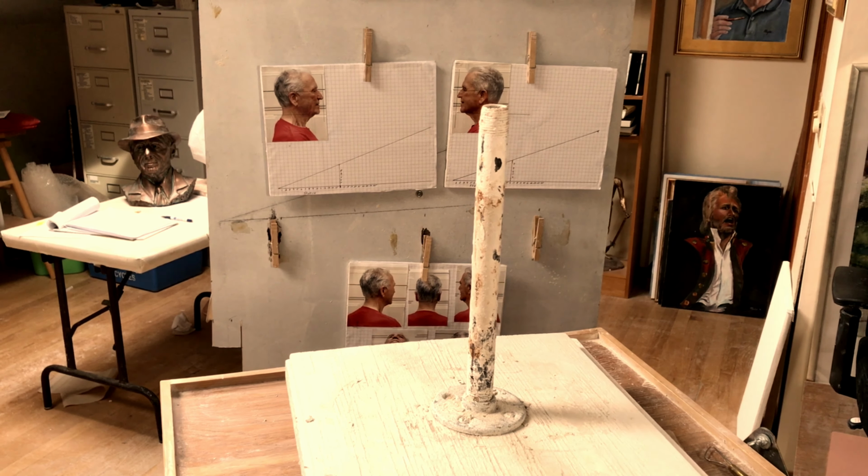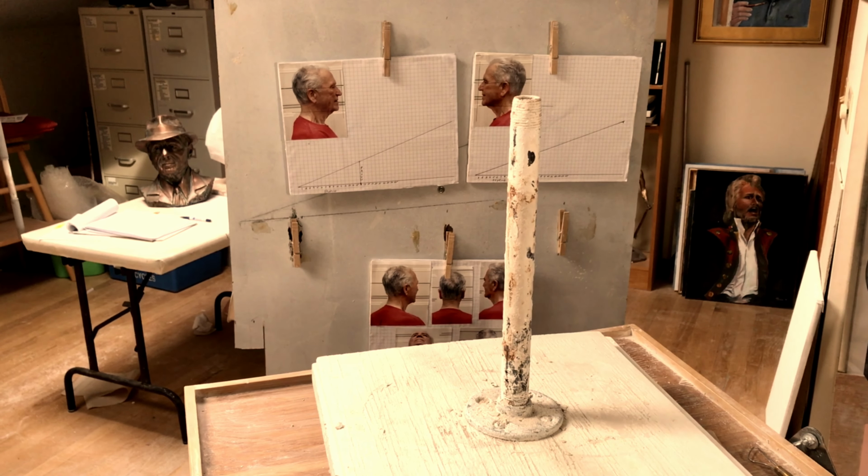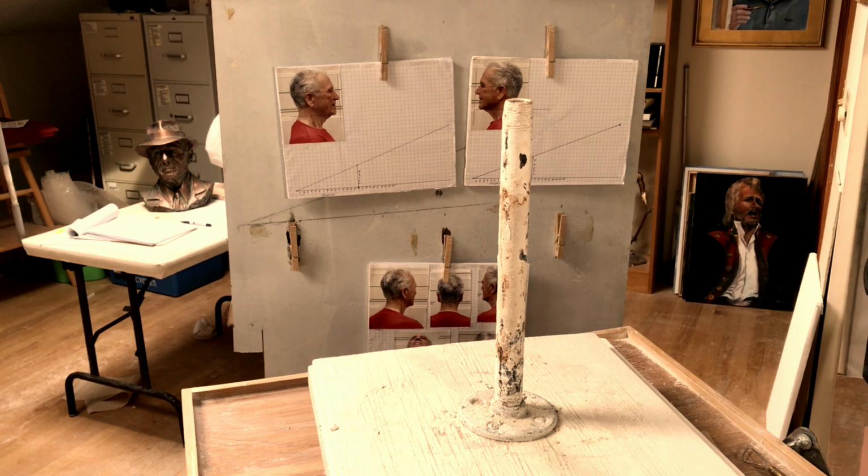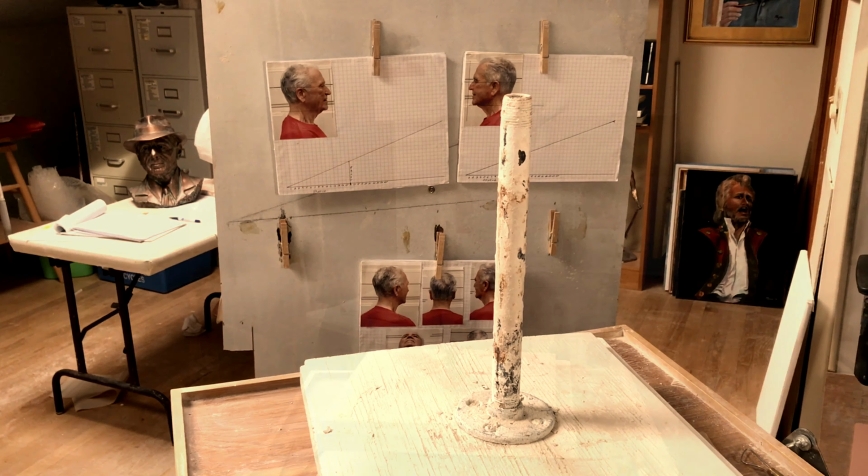In this case, our armature is made of 1/2-inch pipe. You can get these in varying lengths from your hardware or plumbing supply store. They are screwed into a 1/2-inch floor flange, which is then attached to a wooden base.